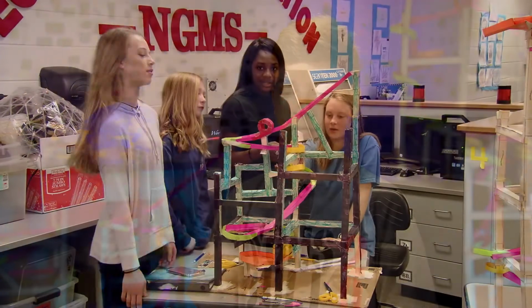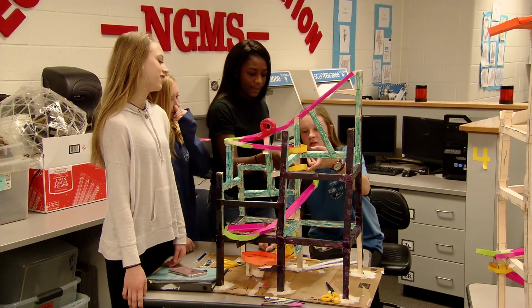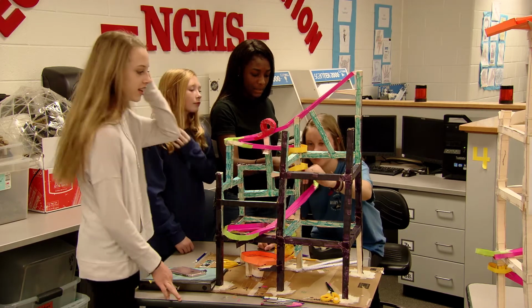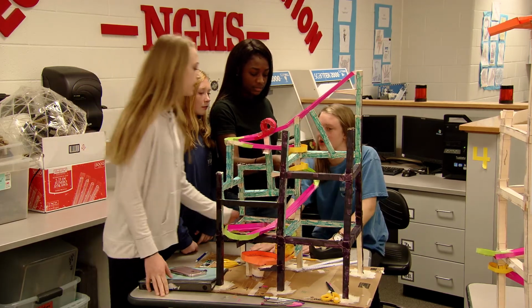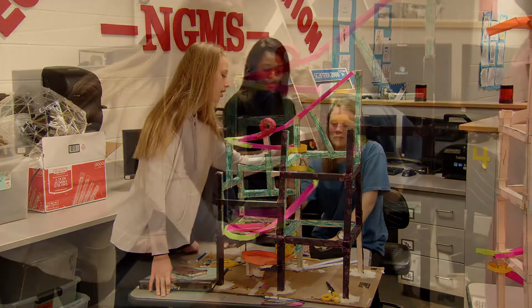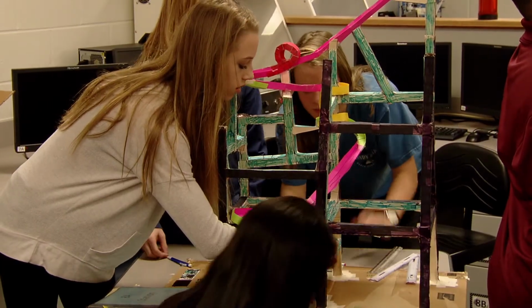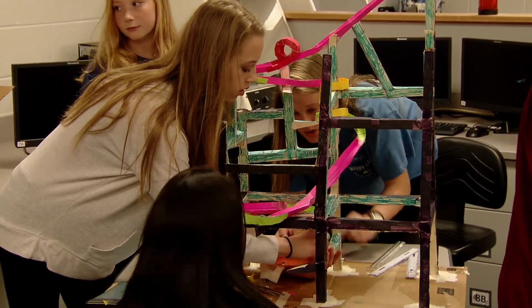I learned a lot about how to design things safely, but you also have to make them fun enough so people are still going to want to ride them. You also have to make sure you don't have things that test the boundaries of roller coasters, and overall make sure they're safe for everyone and everybody enjoys them.